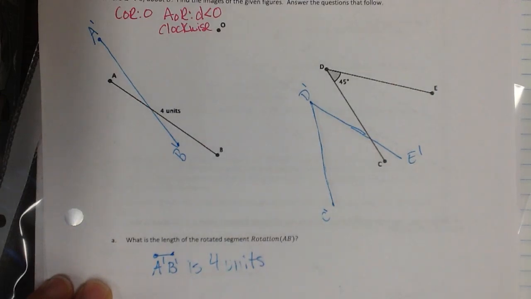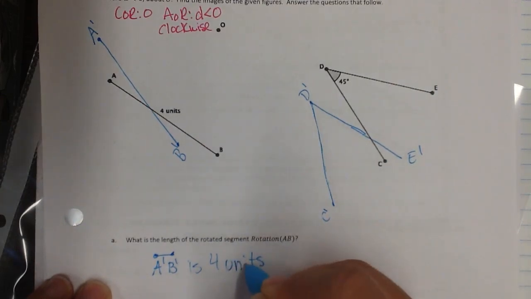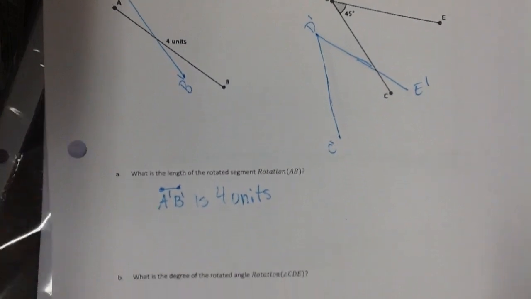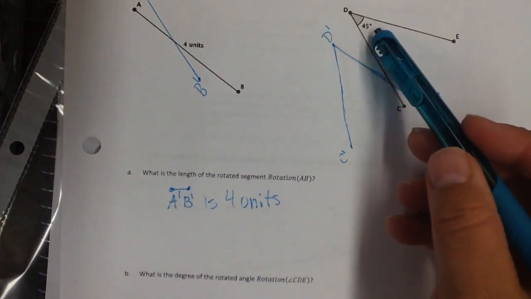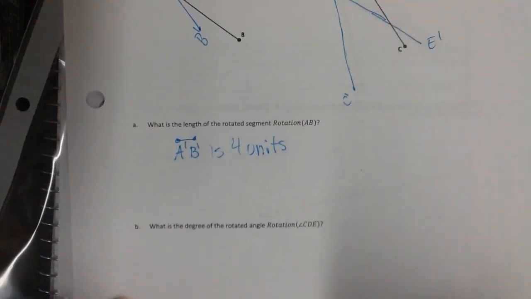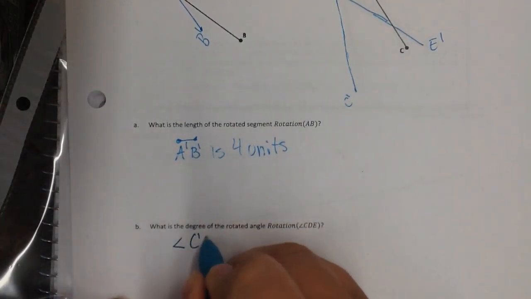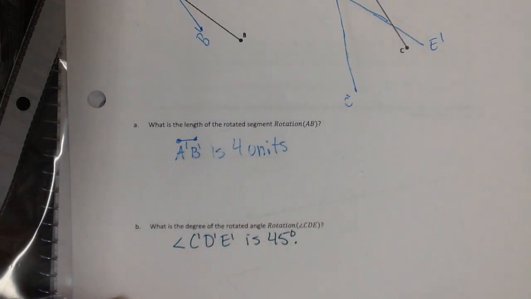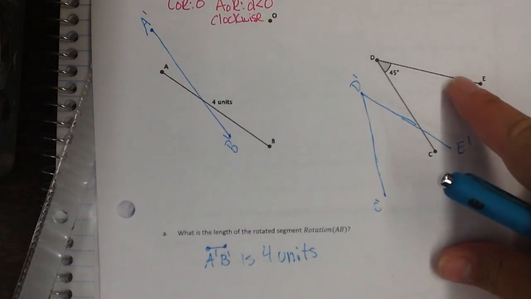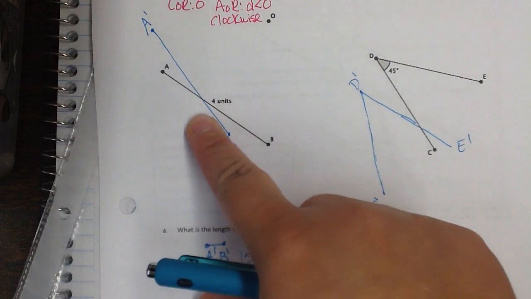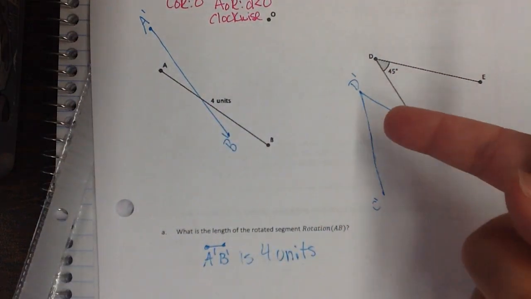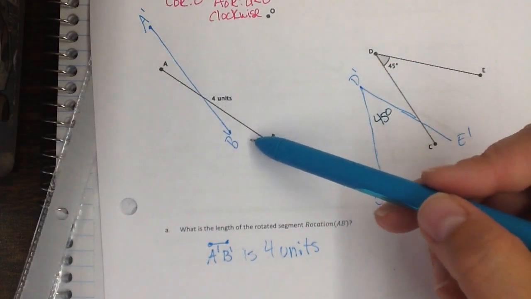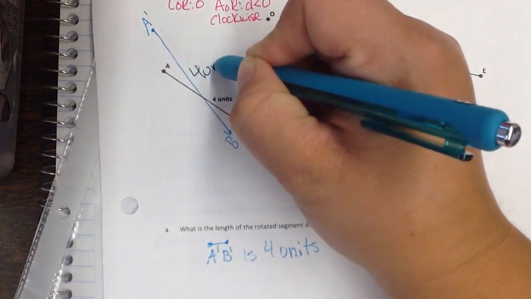What is wrong with this pen? Okay, and then it asks, what is the degree of the rotated angle? So it was 45 to begin with, so when we moved it, it was again 45 degrees. So angle C prime, D prime, E prime is 45 degrees. Okay, so when we rotate an angle or a segment, rotations preserve that angle measure, so this would be 45 degrees. And the same thing here, this was 4 units, so this length right here would be 4 units.